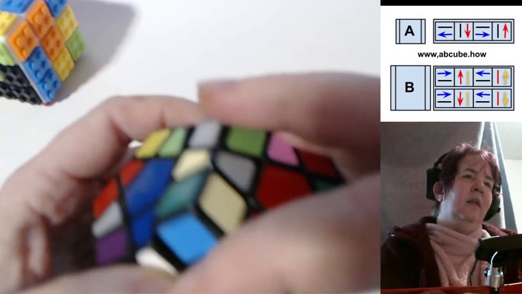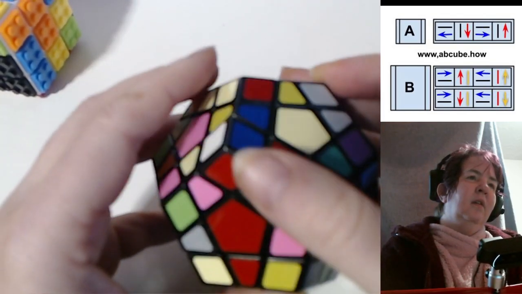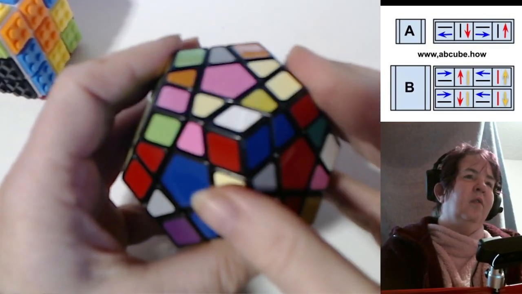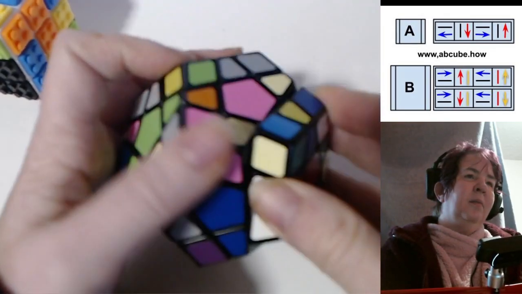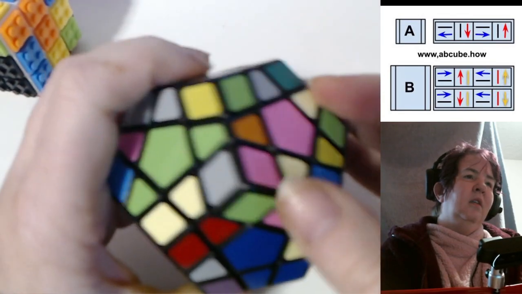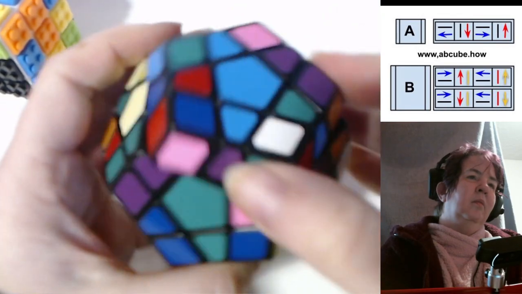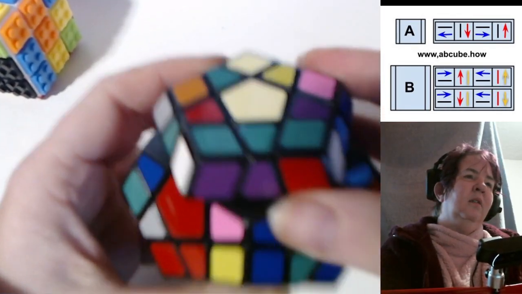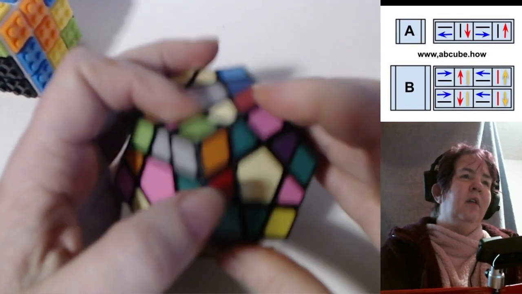Red and down. And then same with the, bring it over where it wants to be, and just do the sexy move until it's in place. Swing it along, and then sexy move to put it in place.